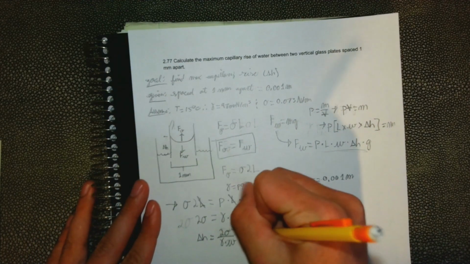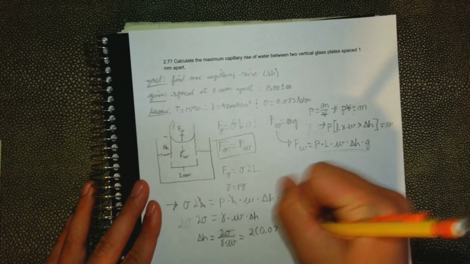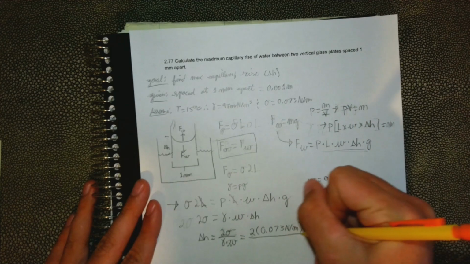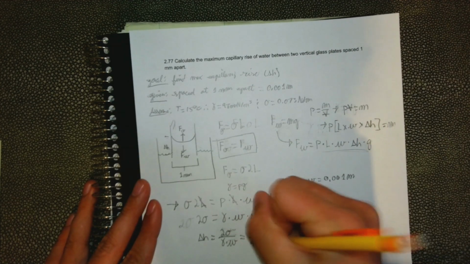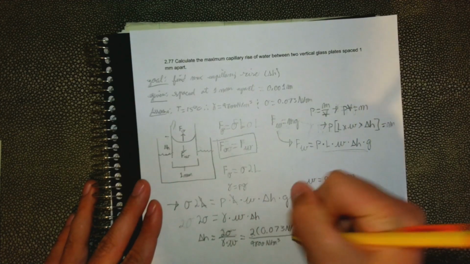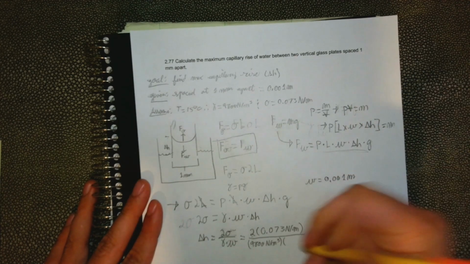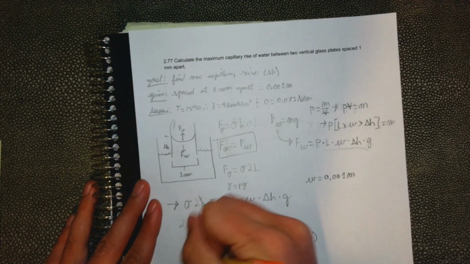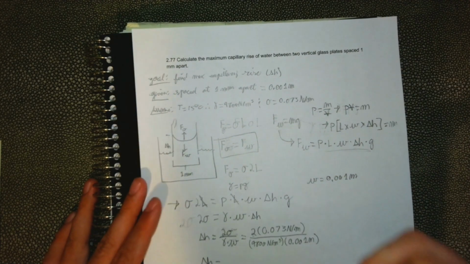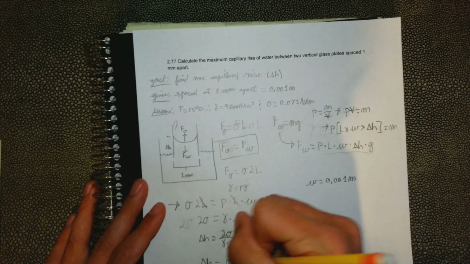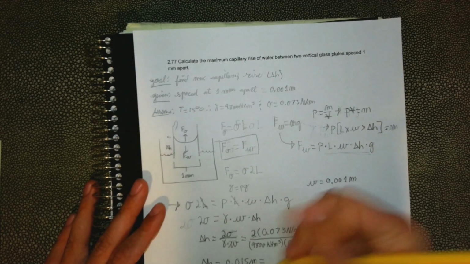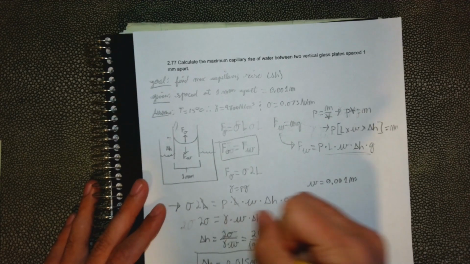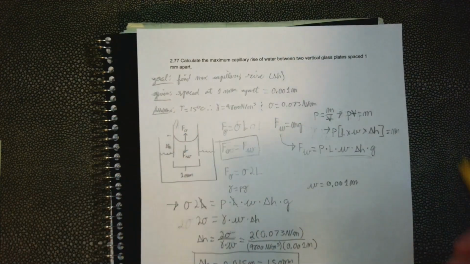This will equal 2 times 0.073 newtons per meter over specific weight, 9,800, times width, 0.001 meters. And if you put that in the calculator, we get 0.015 meters. Multiplied by 1,000, it's 15 millimeters. So the max capillary rise will be 15 millimeters.